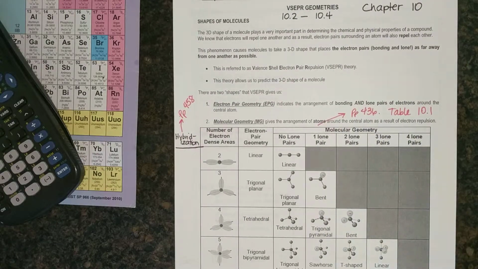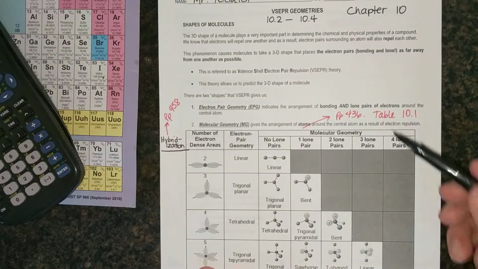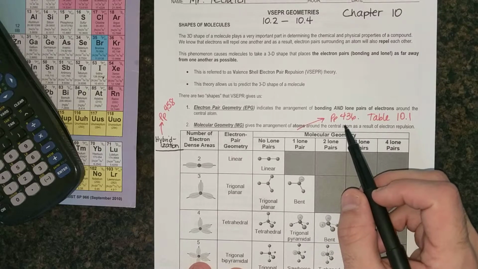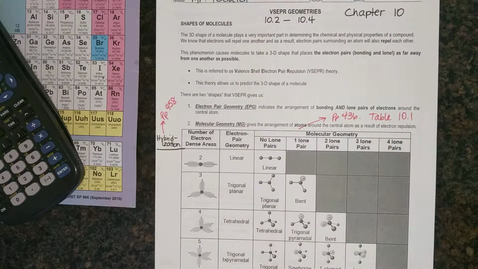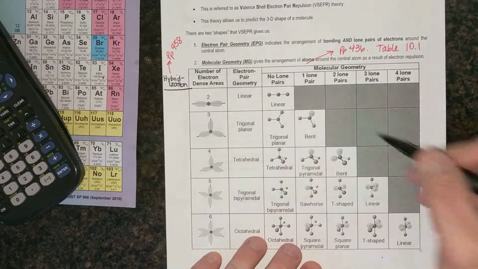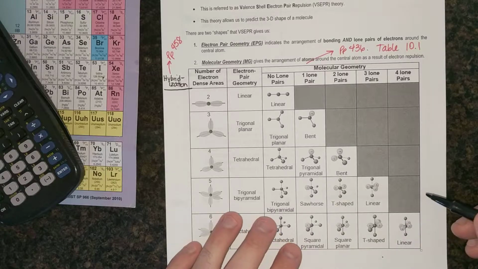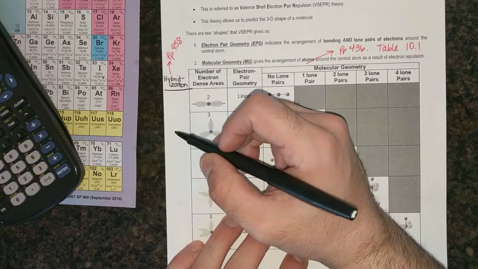this table. Okay, now just as an aside note, on page 436, which is table 10.1, your textbook does a pretty awesome summary with examples of all of the different types of shapes and geometries of all of the Lewis structures that we could be drawing. I'm going to quickly go through those and then also connect that to hybridization.